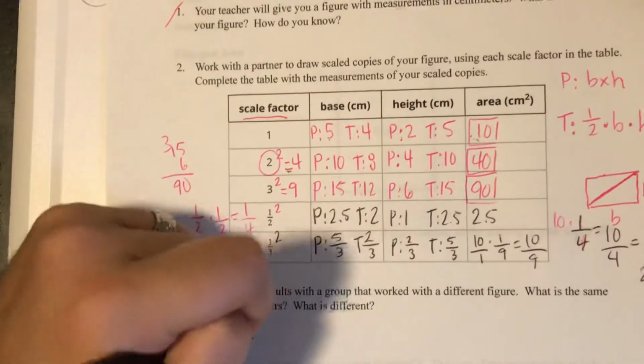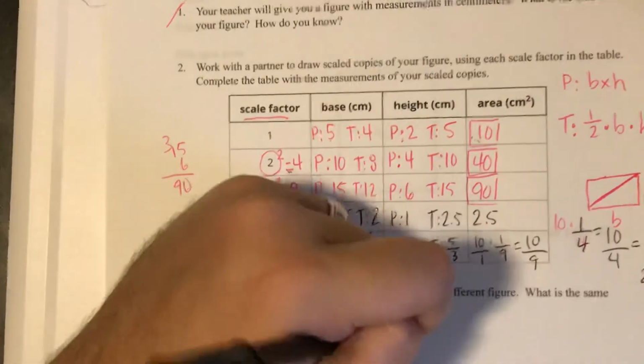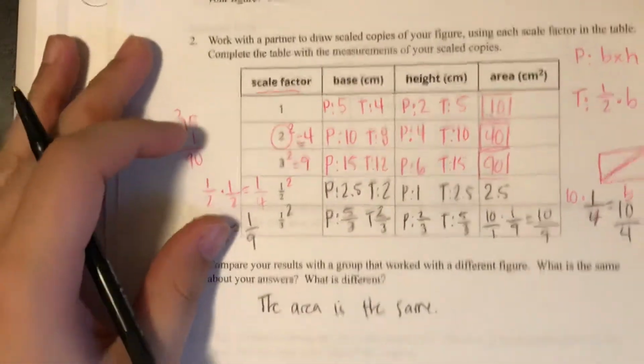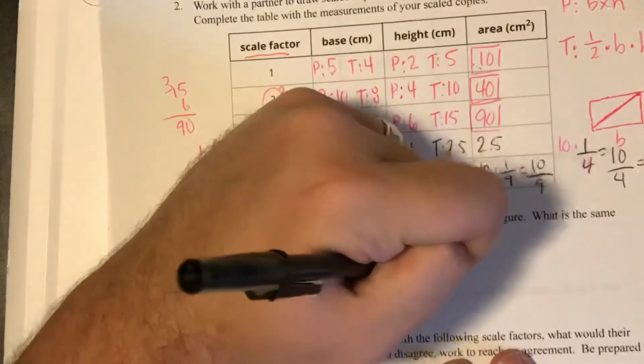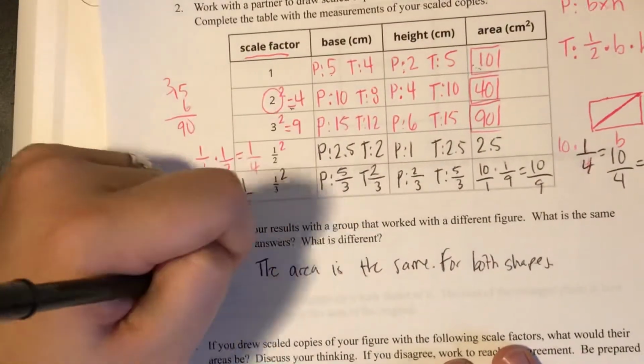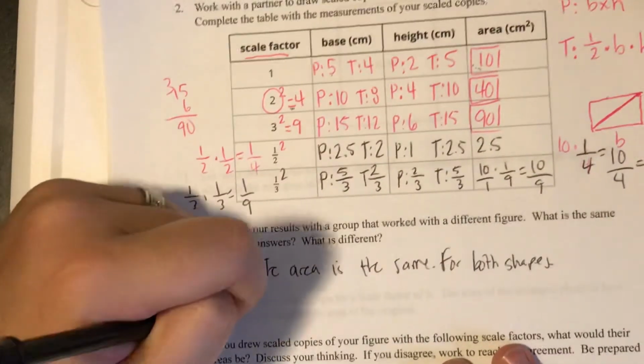The area is the same. So we talked that if I compare the results, the area is the same for both shapes. What is different? So the same, different.